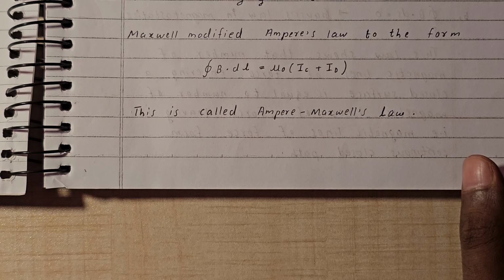Maxwell modified Ampere's law to the form closed line integral B dot dl is equal to mu 0 times IC plus ID, where IC is the conduction current and ID is the displacement current. This is called the Ampere-Maxwell law.